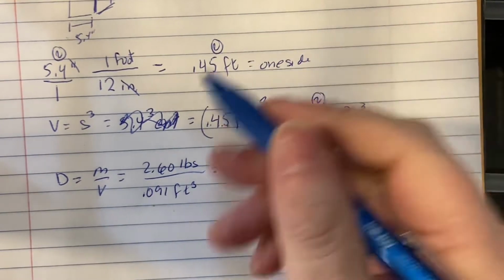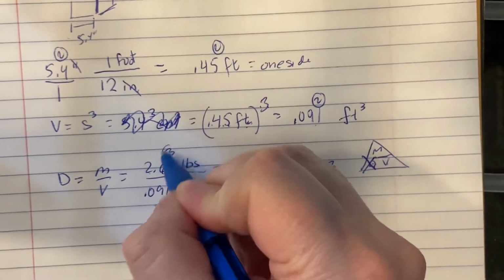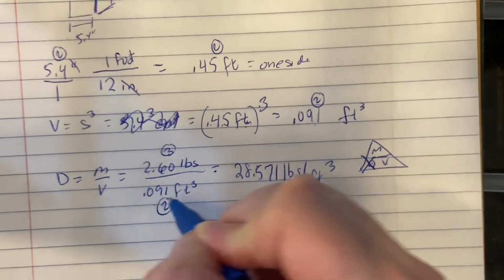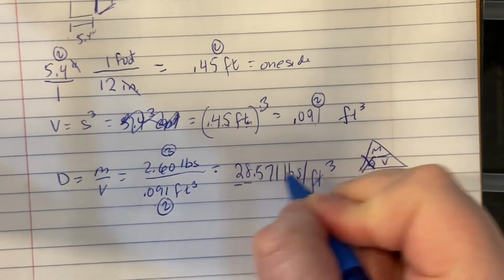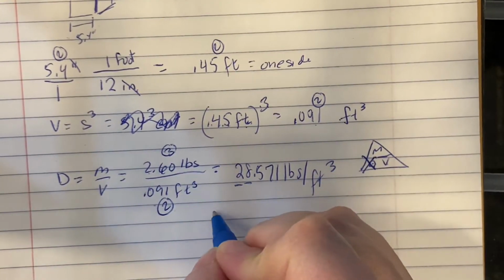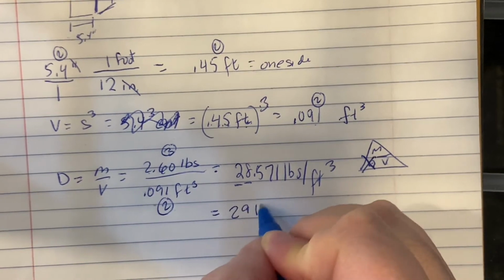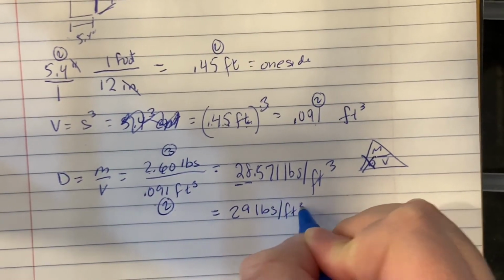But wait, what do I need? 3 sig figs, 2 sig figs. So my answer can only have 2 sig figs. So that 28 is going to round to 29 pounds per feet cubed.